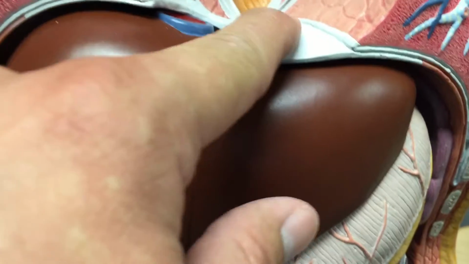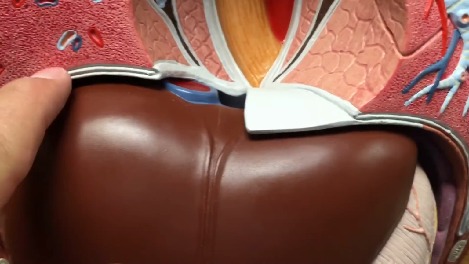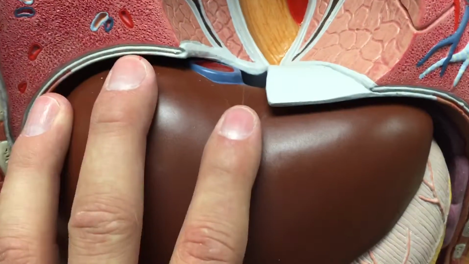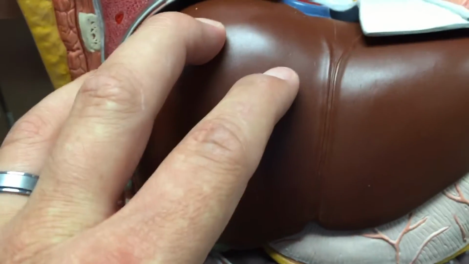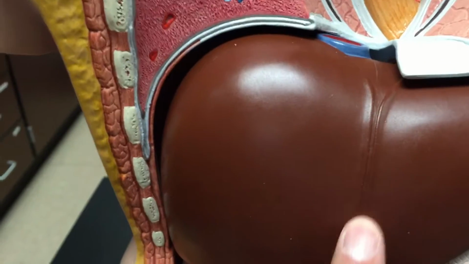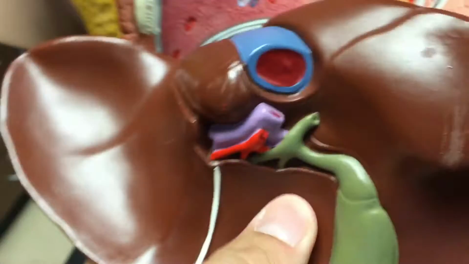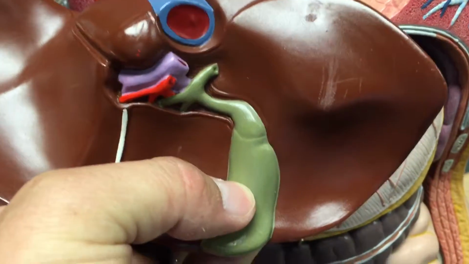Okay. This white piece of plastic here is representing the diaphragm, which is that kind of half moon shaped muscle that separates the thoracic cavity from the abdominal cavity. The big organ here, right away visibly, is the liver, with the right lobe being the very big part of the liver, and then a smaller left lobe separated down the middle by the falciform ligament. If I pop it on the back side here, we illustrate the very visible gallbladder.